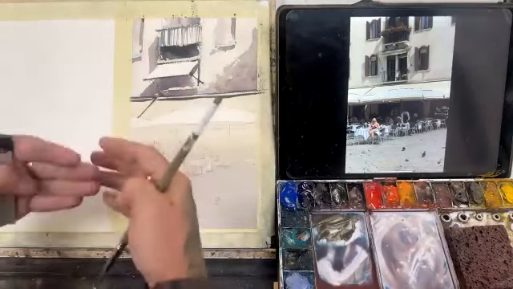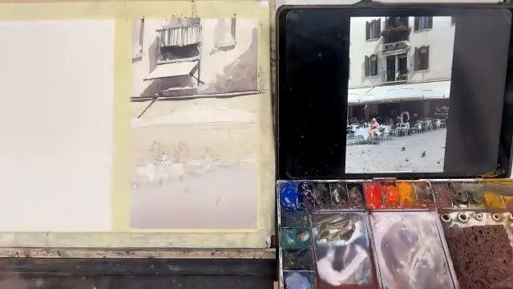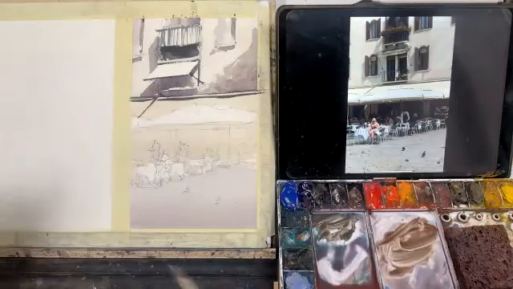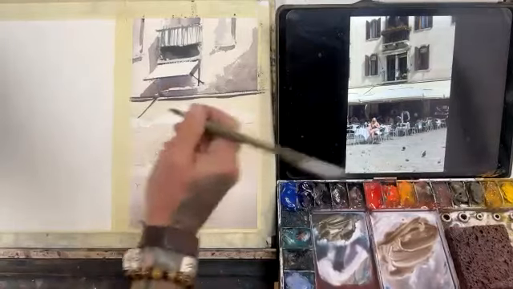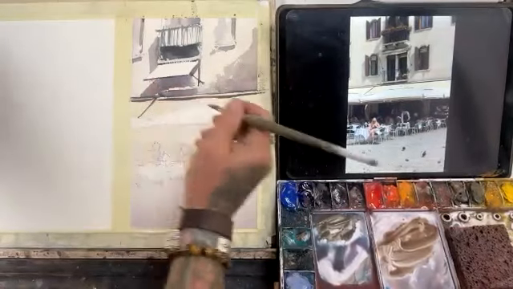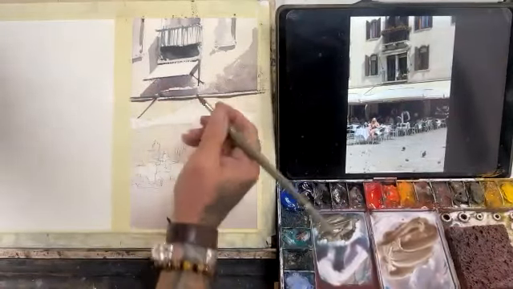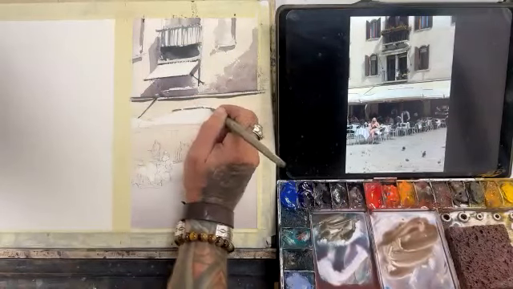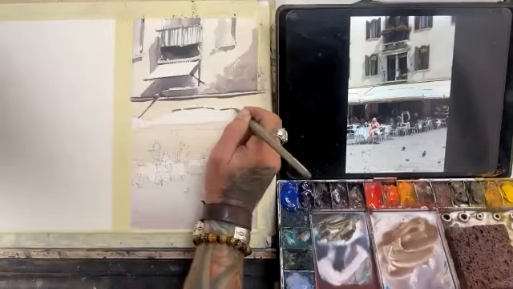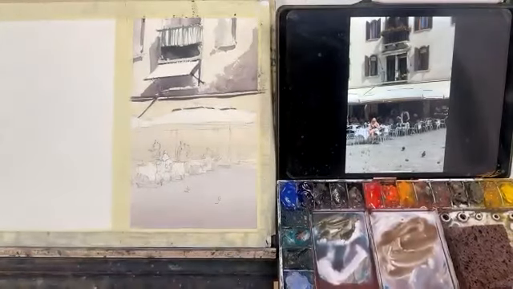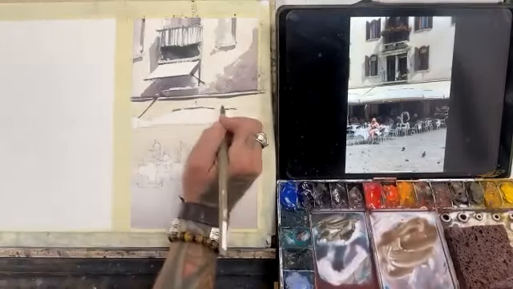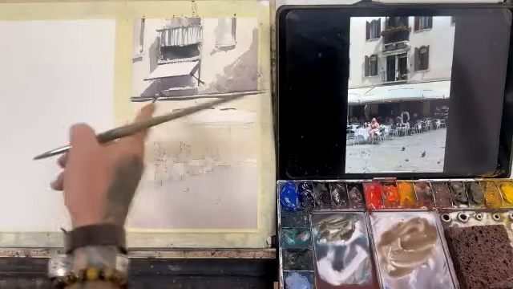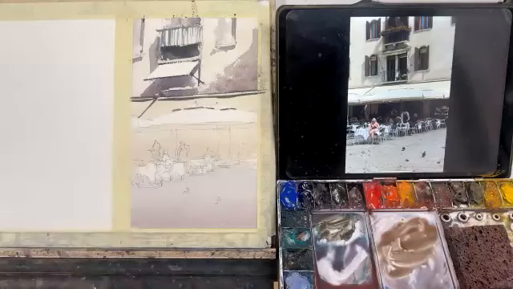And continuing to work my way down, I'm going to grab a little bit of burnt sienna and warm this up a little bit. So the idea of where the shadow is on these umbrellas in the front. And there's another one back there, but I'm not going to put it. I'll just keep that there.